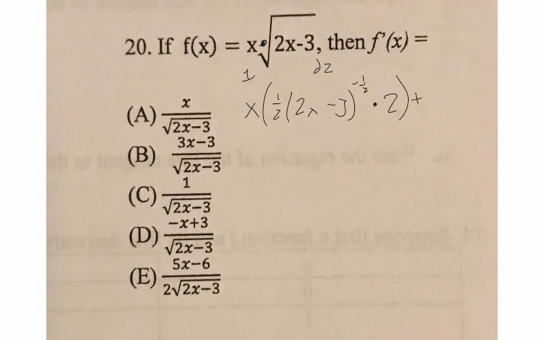plus 2 d1. All right, there we go. At this point, we are technically done. However, this clearly doesn't look like one of our answer choices. So let me clean this up a little bit.